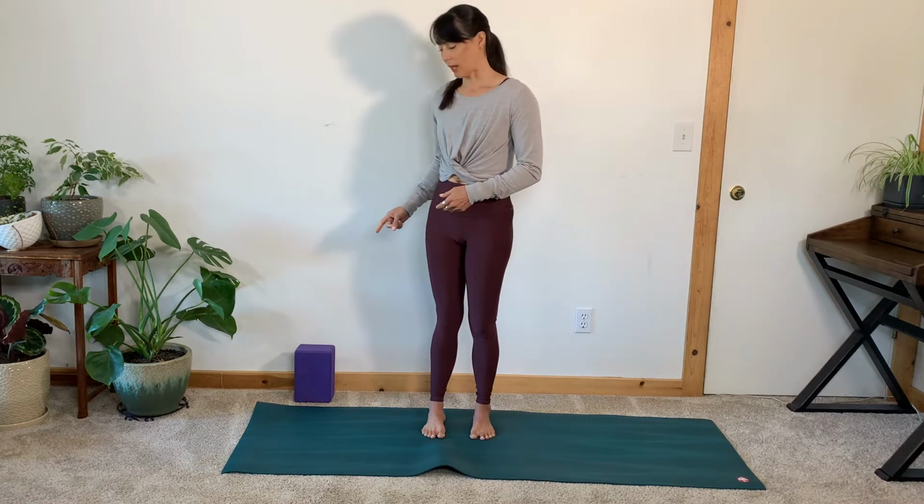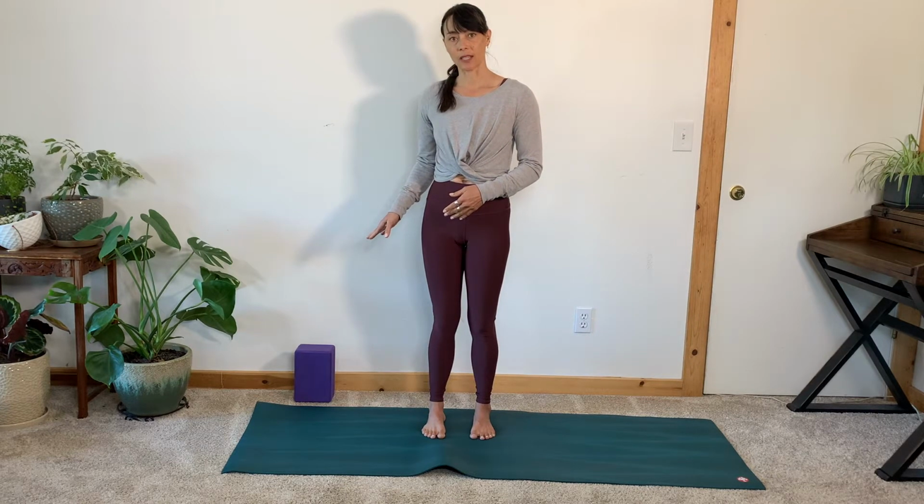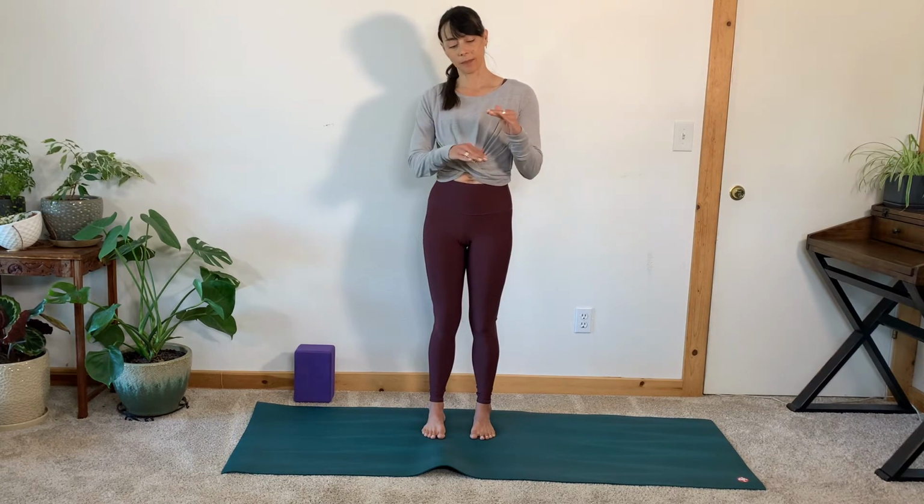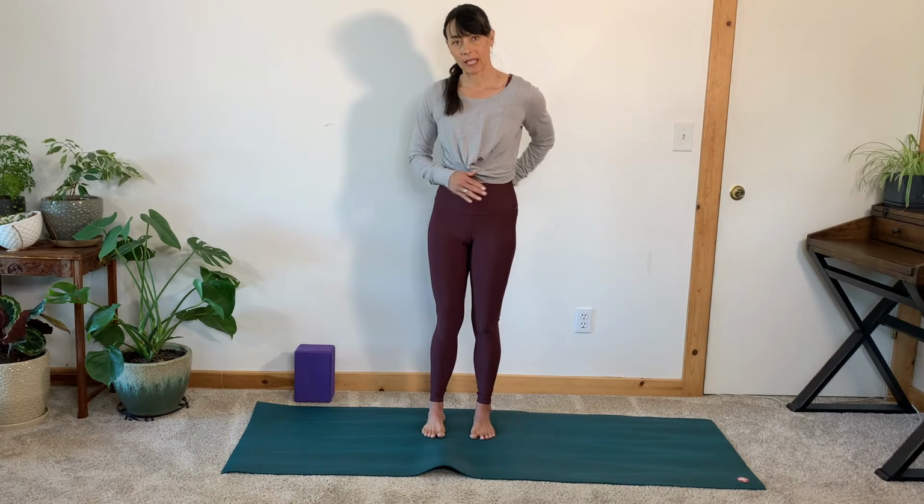So I do have a block today for some of our exercises, but you could use a firm pillow, or a folded up pillow, or you could even use a stack of books. Just something that we're going to be placing underneath our sacrum when we're lying on our back. So we want a little bit of elevation.